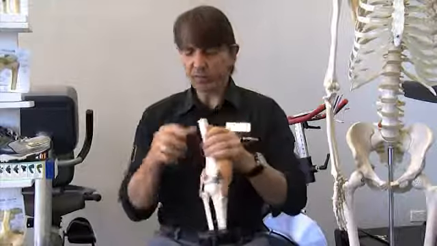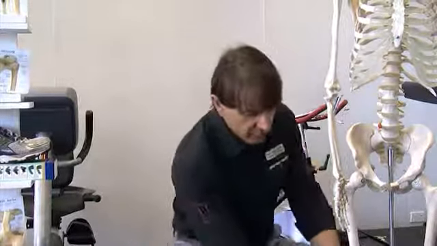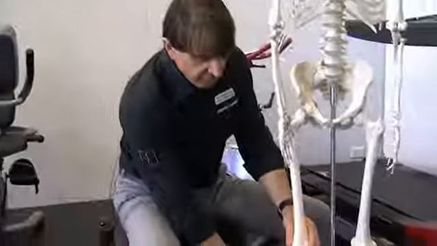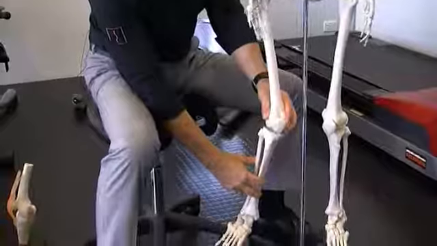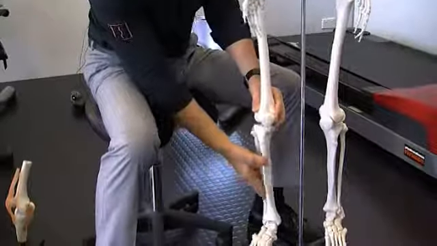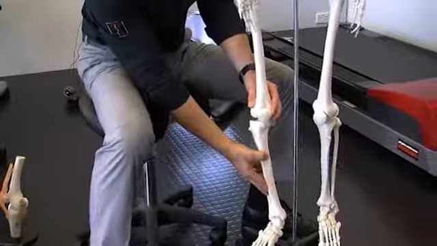The last thing we need to look at is what happens when we have any sort of knee malalignment. We call this a valgus deformity, or a knock-knee deformity in common lay terms, or a varus deformity, and that's a bow-legged type deformity.